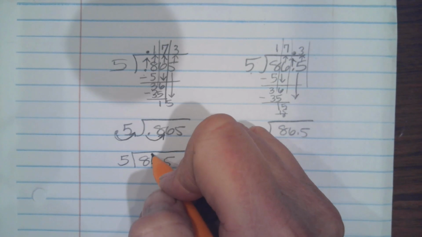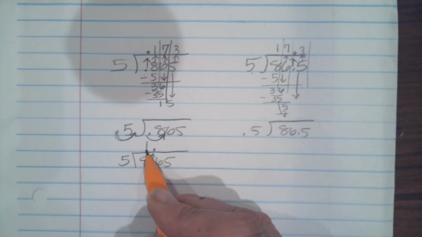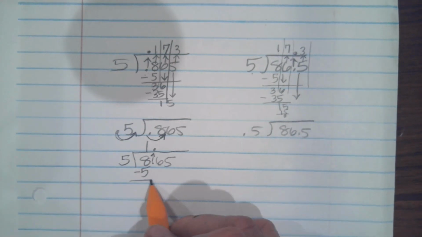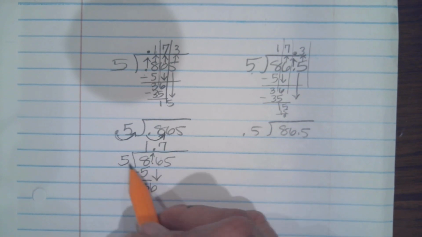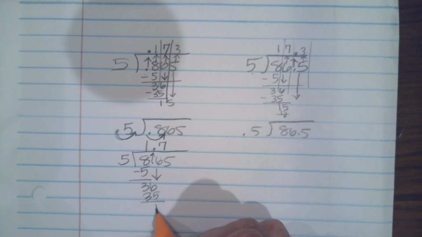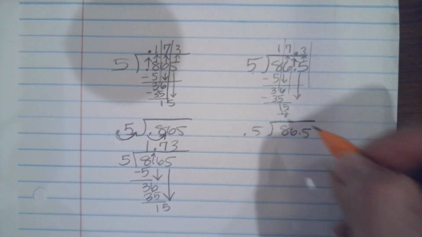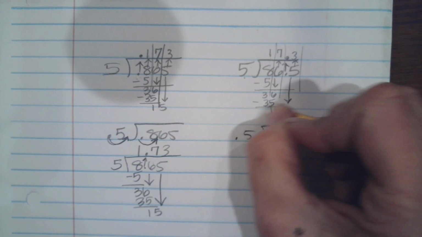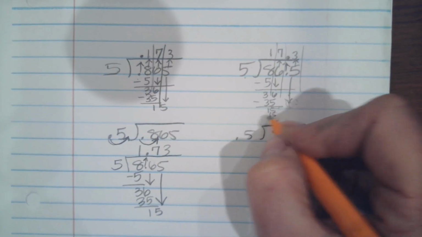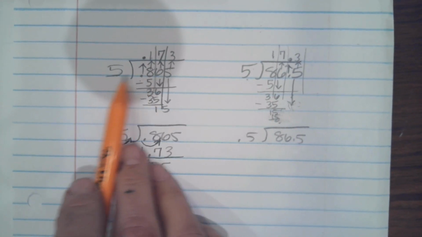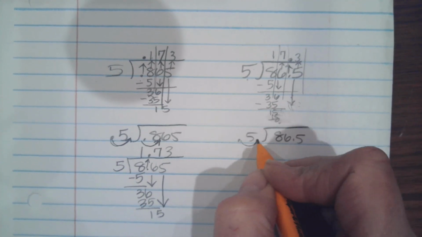My decimal goes straight up here. 5 goes into 8 one time. 5 times 1 is 5. And I do the same exact thing, keeping the digit exactly over the number that I'm working on. So write all 4 of these down. I'll do this one now too. And then you'll see an example of both of the types of problems when you have no decimal over here and when you have a decimal over here.